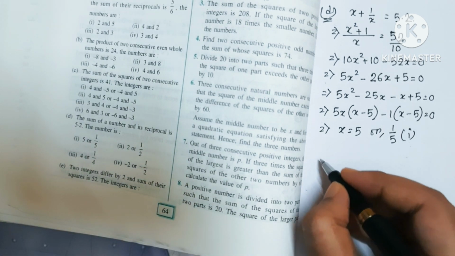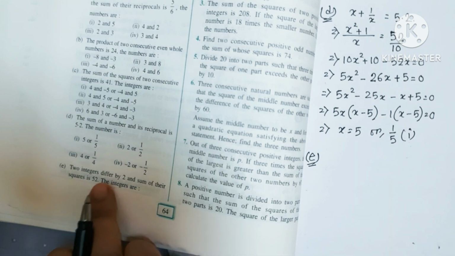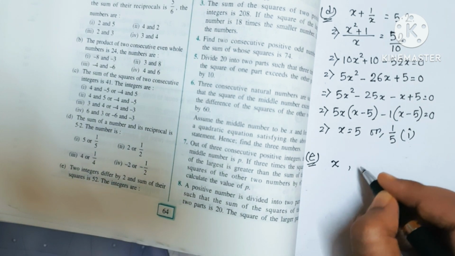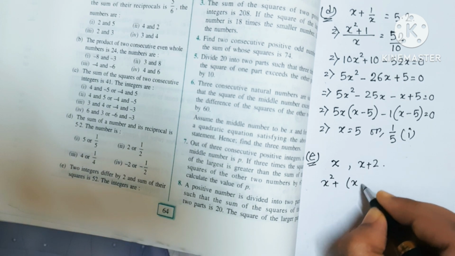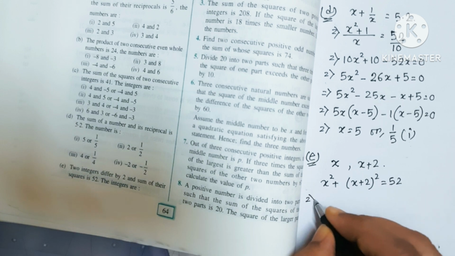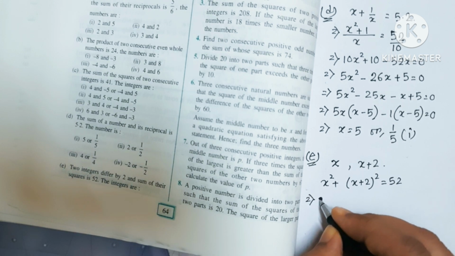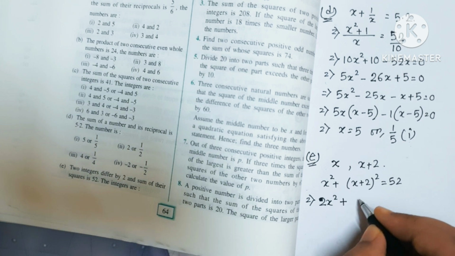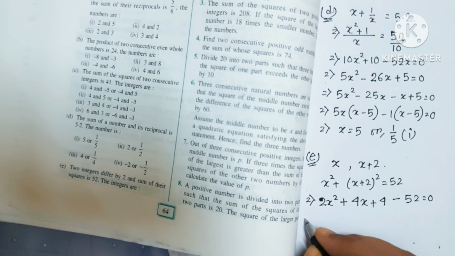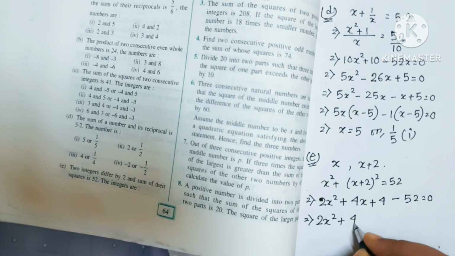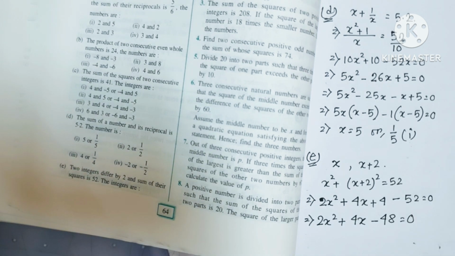Okay. Now E. Two integers differ by 2 and sum of their square is 52. So see, two integers differ by 2, that means if one integer is x, another will be x plus 2. Okay. Sum of their square, so x square plus x plus 2 square equal to 52. That means from this 2 portion you will get 2x square plus 4x plus 4 minus 52 equal to 0. Okay. Now 2x square plus 4x minus 48 equal to 0.